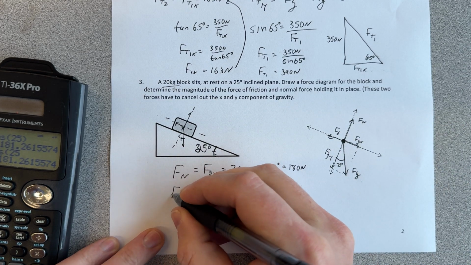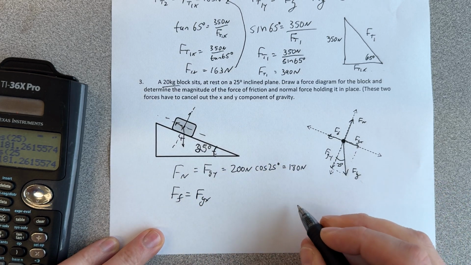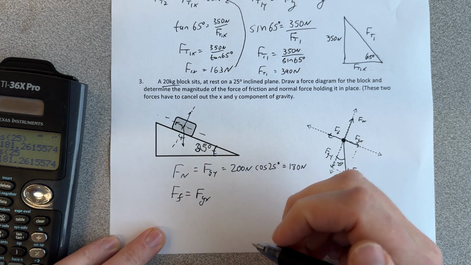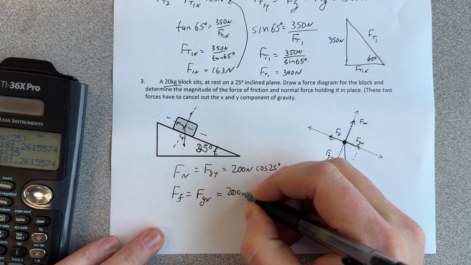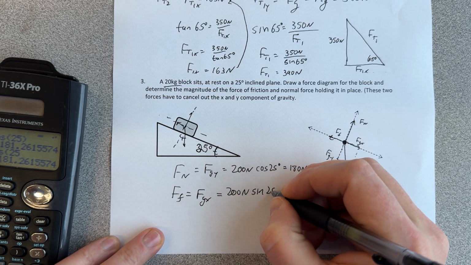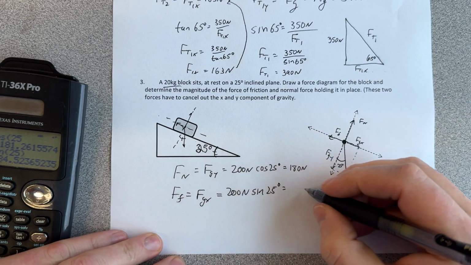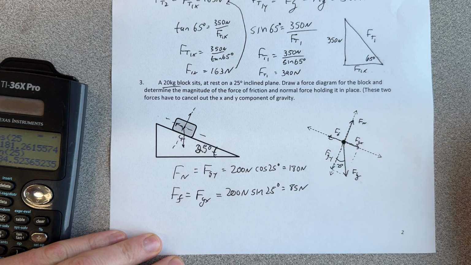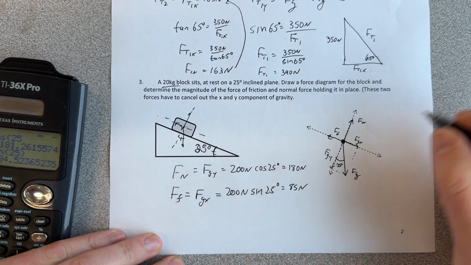And then the force of friction has to be equal to the magnitude of the x component of gravity trying to pull it down the ramp, because it's going to hold that in place. So 200 newtons times the sine of 25. 200 sine of 25 equals 85. All right, so that component's 85. You don't need to go back and put numbers on all this.